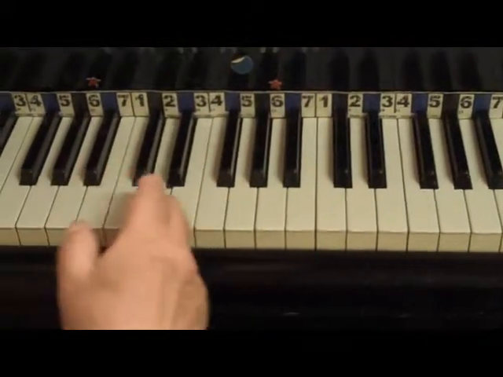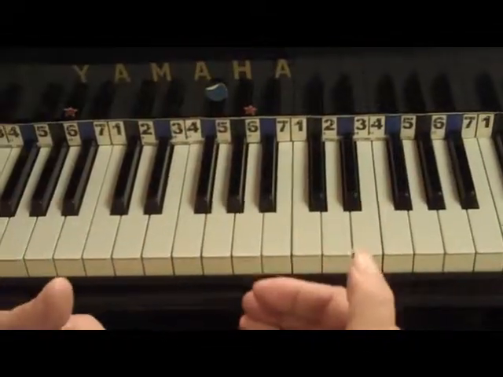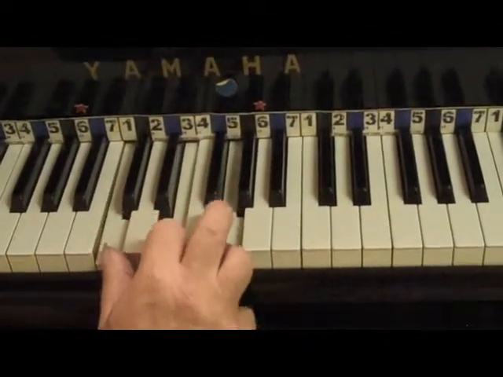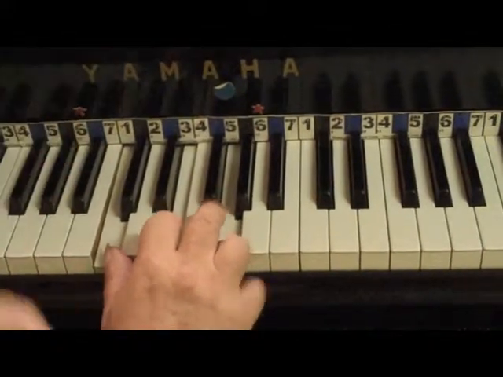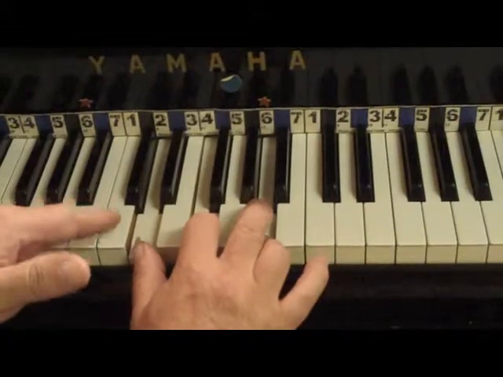Now I just played a 1, 2, 3, 4, 5, 6, 7 major chord. Now I'm going to do the opposite. I'm going to take the major chord and make it minor and play all minor chords. Lower the third. Leave the 2 alone.